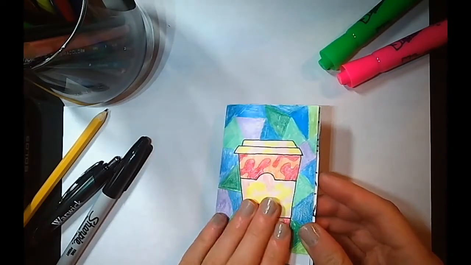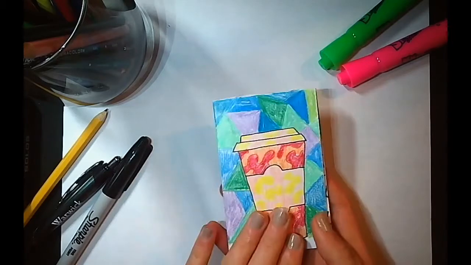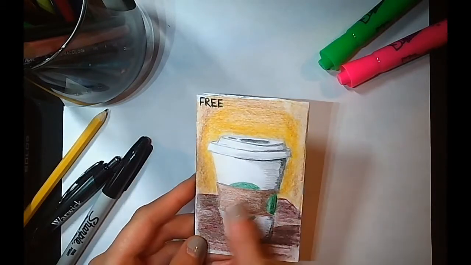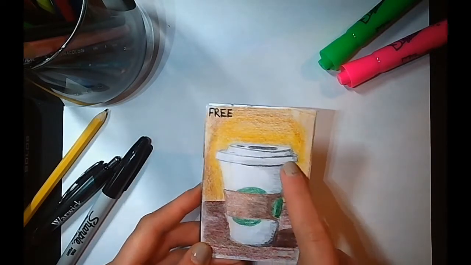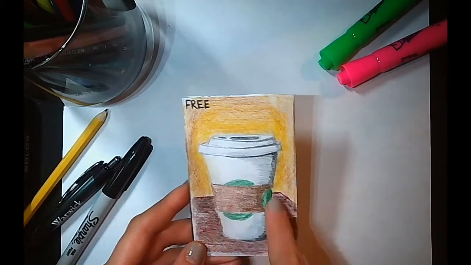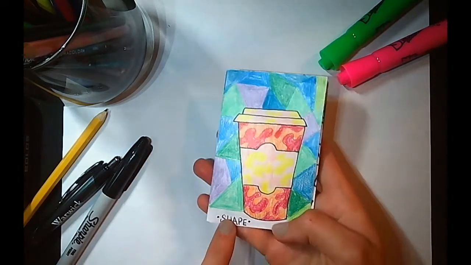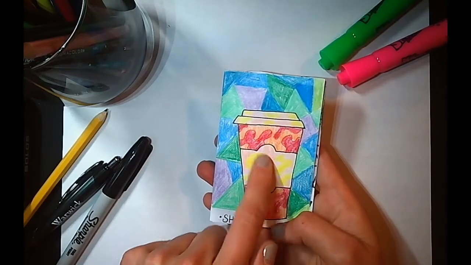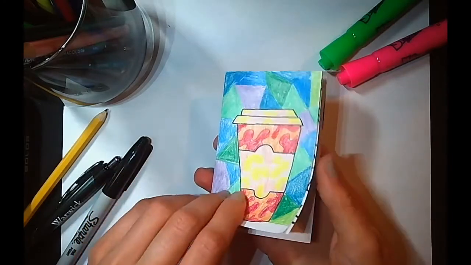There are 8 pages, so you could always do the cover page saying the elements of art on the front. However, I chose to use my last box on the back as a free box, and I just drew my coffee cup again, but I added some Starbucks logos because that's one of my favorites. So each page I have the element that I'm talking about. So in shape, I'm doing organic shapes, and geometric shapes in here.